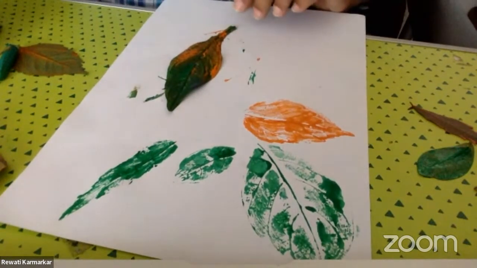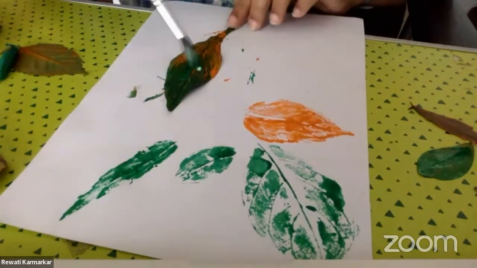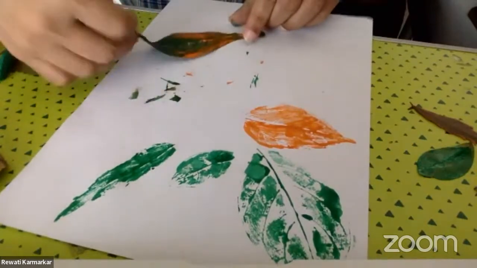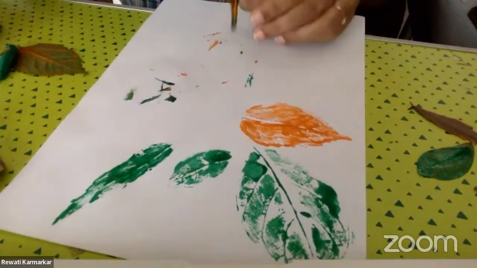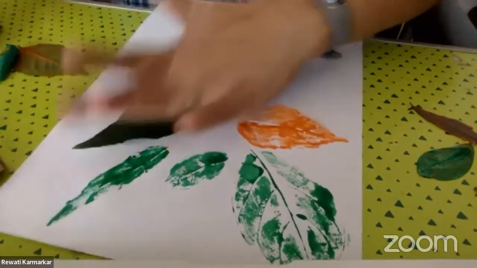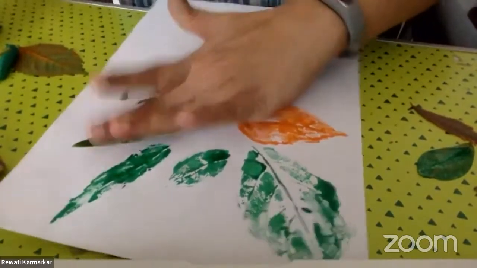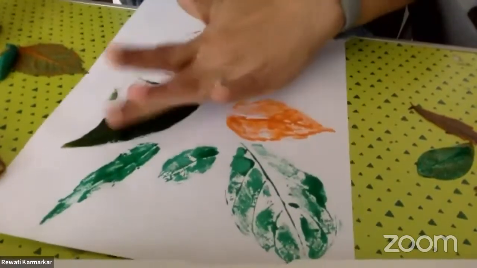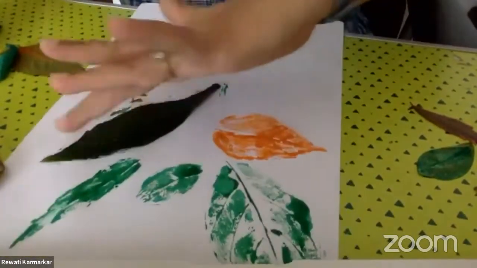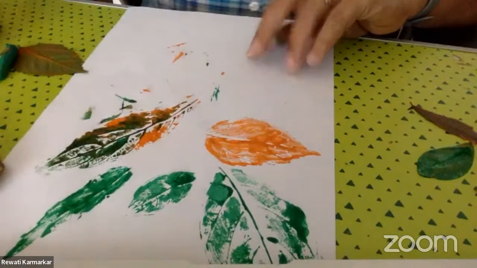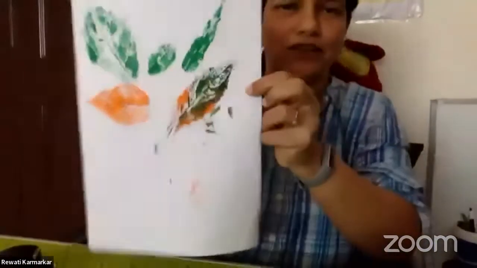Maybe let me put a little bit of white, if it comes, let's see. And then turn it. So your hands are going to get messy, so doesn't matter. Enjoy. Press, press, press, press. And 1, 2, 3. Gently hold it. And oh wow, look at this effect that we have got. I put 2 colors on this, and this is the kind of effect I got.